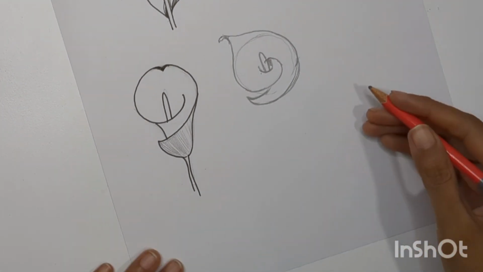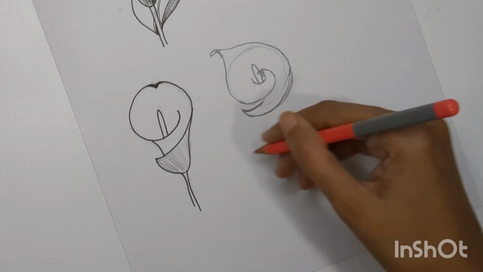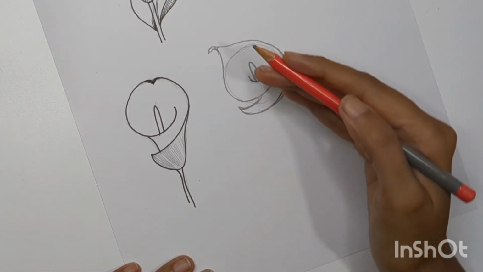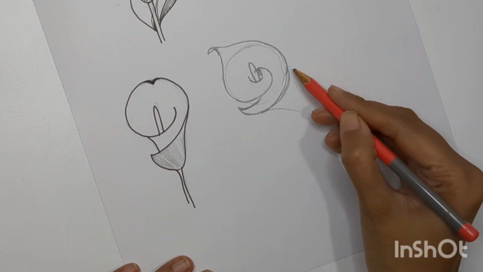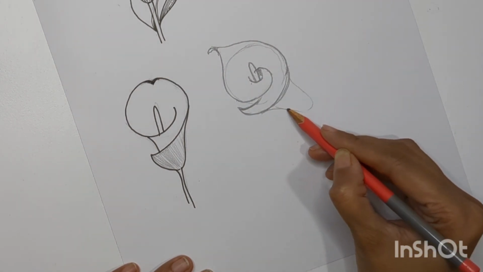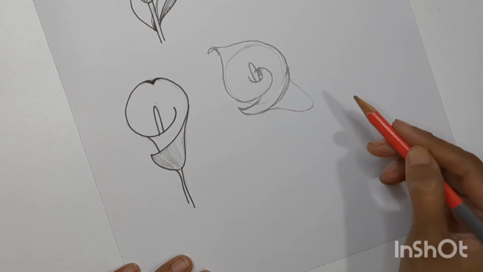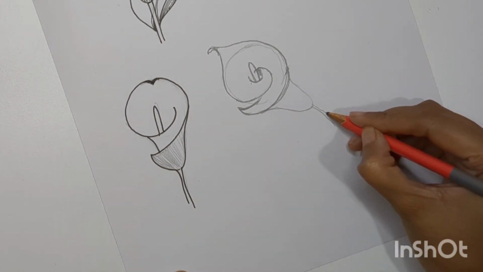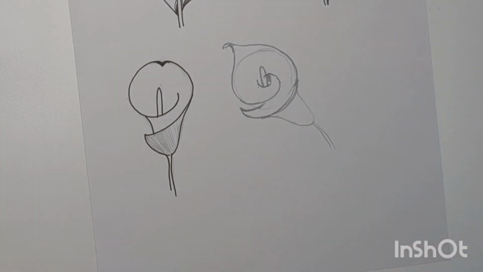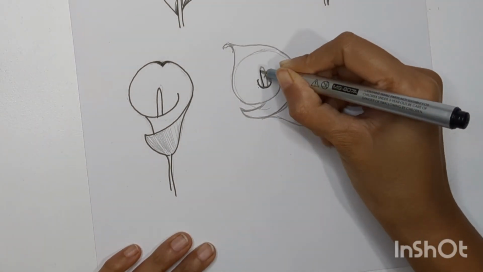So we have not considered the whole circle, we leave the base area and extend the edges. Now this time I'm creating this U shape tilted towards the left side only, because our perspective is that way.